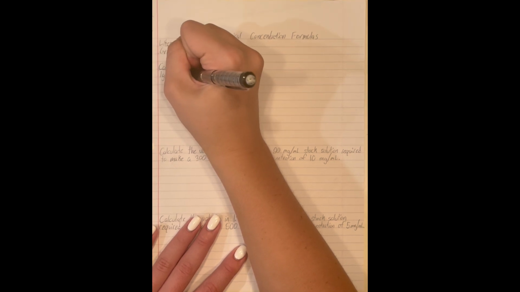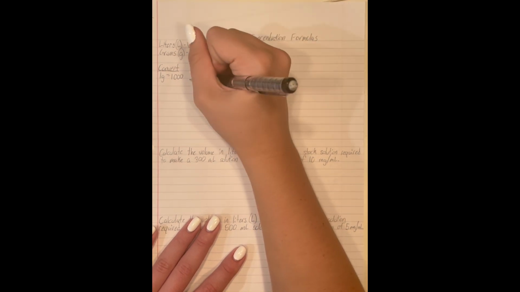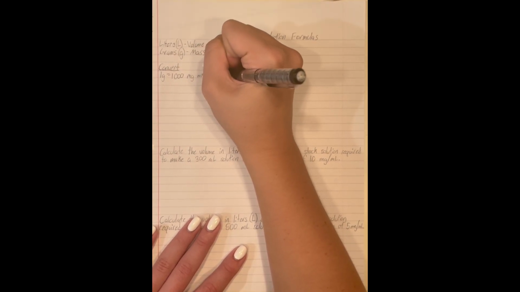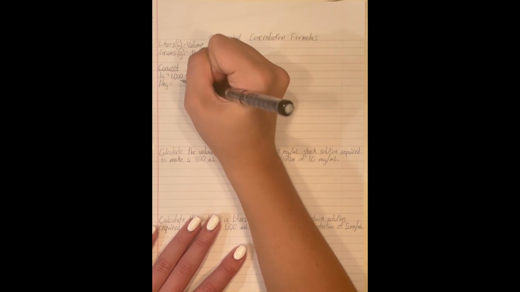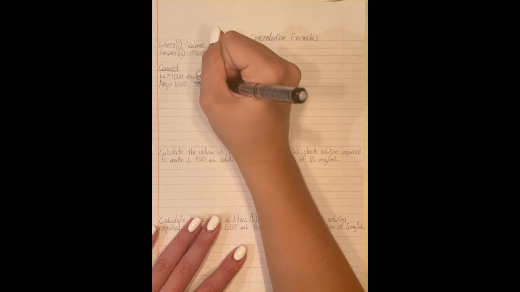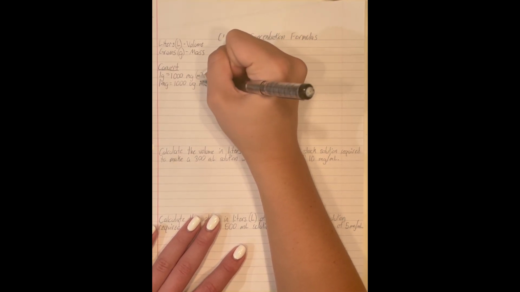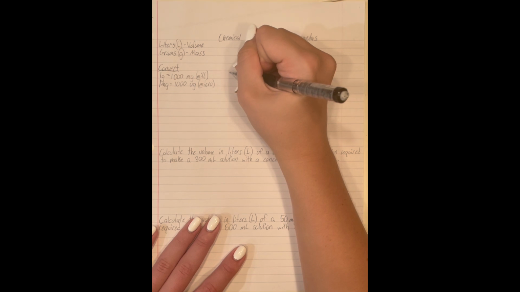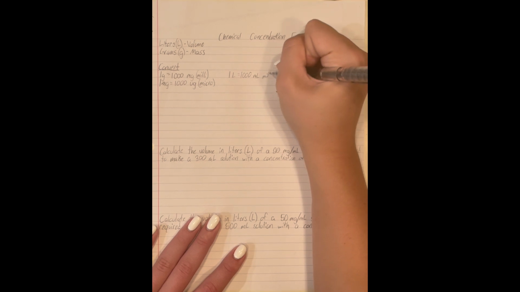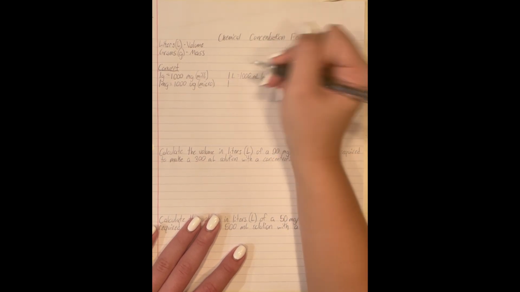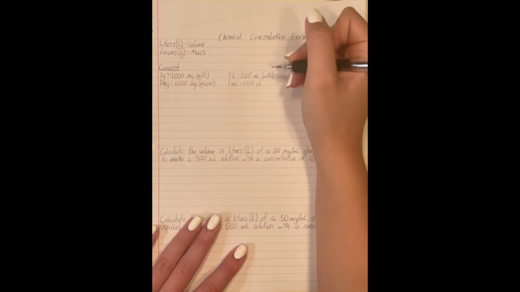1 gram equals 1,000 milligrams. And 1 milligram equals 1,000 micrograms. And the same with liters. 1 liter equals 1,000 milliliters. And 1 milliliter equals 1,000 microliters.